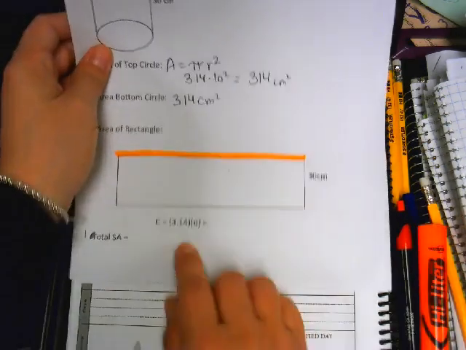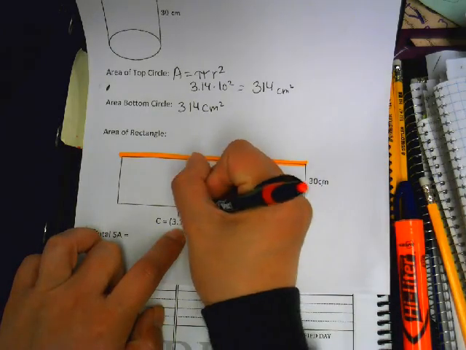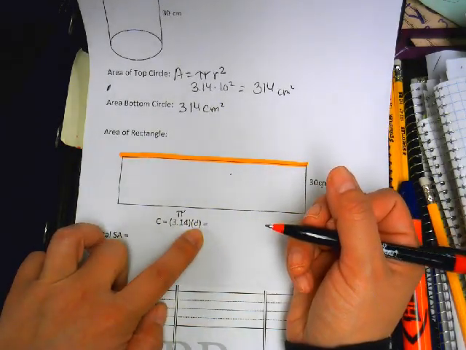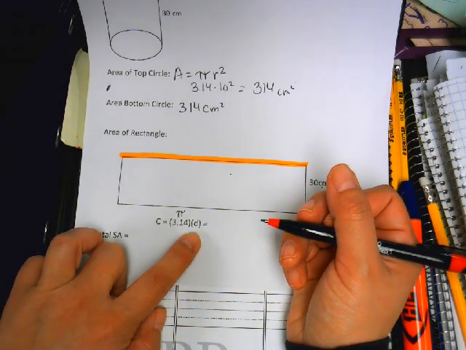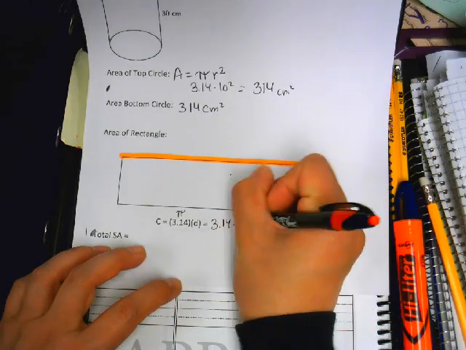So they set it up. How do I find circumference? I take pi times diameter. What is my diameter of my circle? 20. So 3.14 times 20.